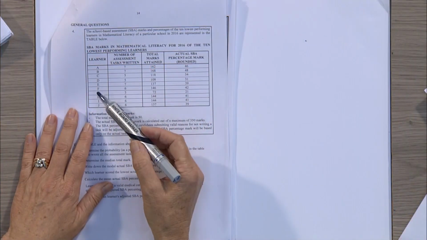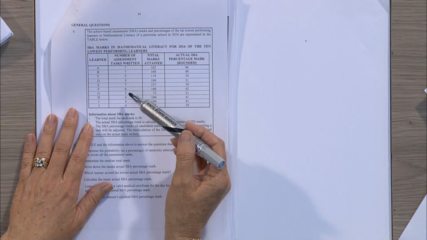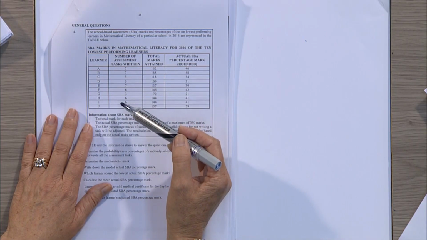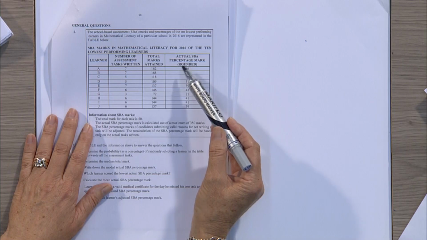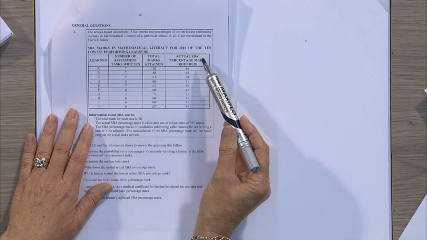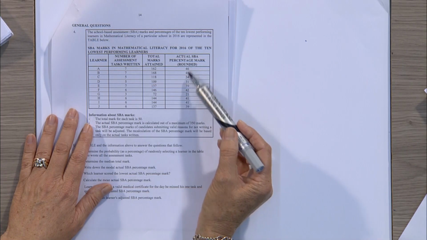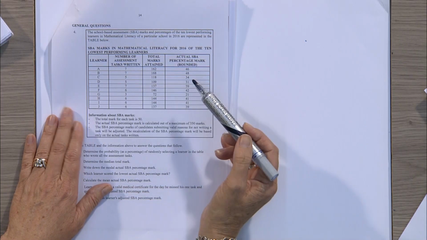All right, so let's take a moment and consider the table. We have a column for the learner, the number of assessment tasks that they wrote throughout the year, the total marks that they obtained, and the actual SBA, school-based assessment percentage mark, and they say that the mark was rounded.